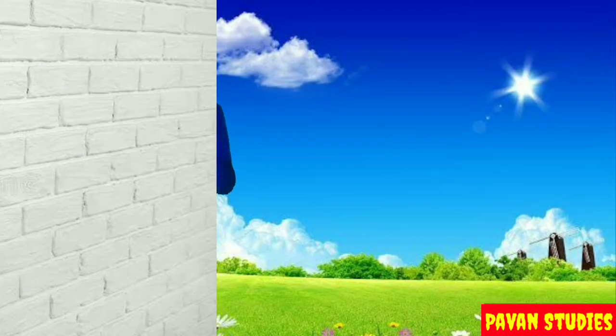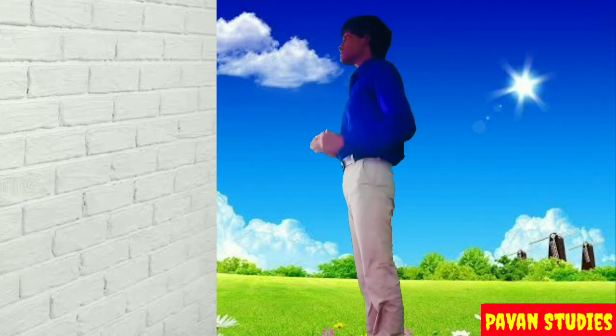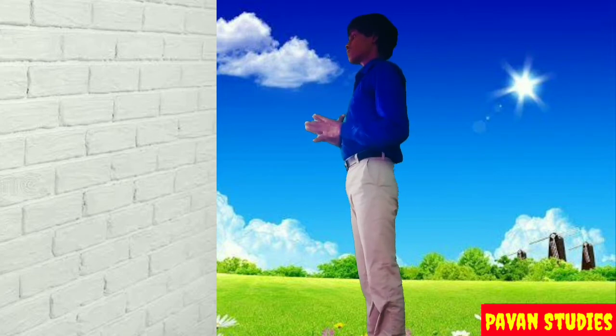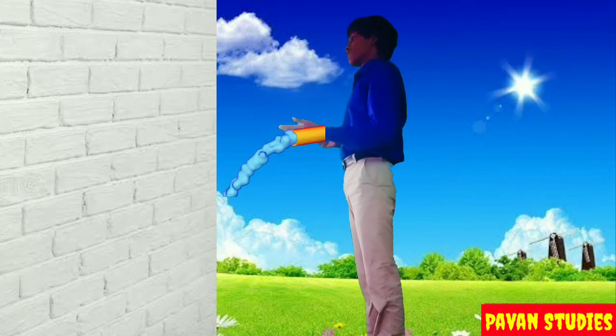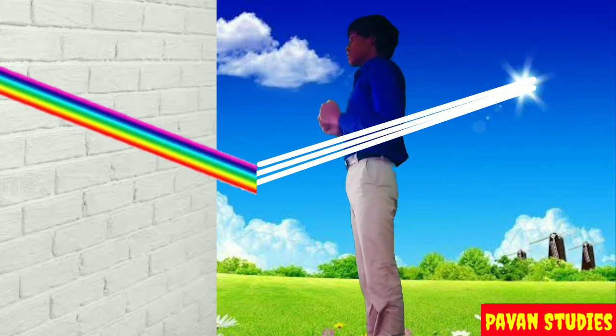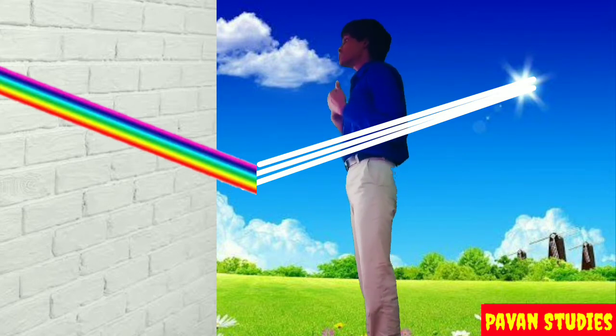You need to stand near a white colored wall such that the sun rays fall on your back. And now take a pipe with water flowing as a fountain. Now observe the colors that we see on the white wall. You will observe that the white wall is covered with several colors, VIBGYOR.